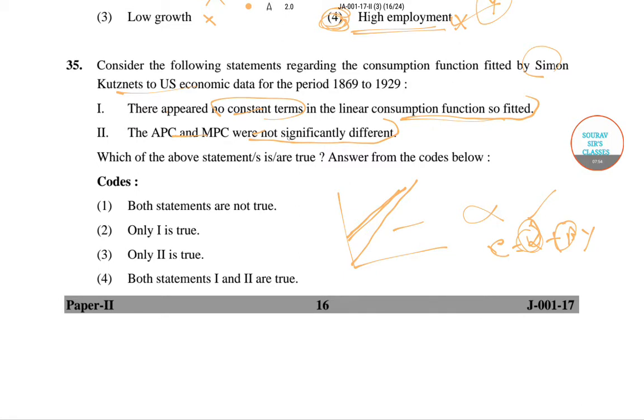And the APC and MPC were not significantly different. Similarly, C equals beta Y. Now if you divide C by Y, you are left with beta. So C by Y is nothing but APC and beta is nothing but MPC.